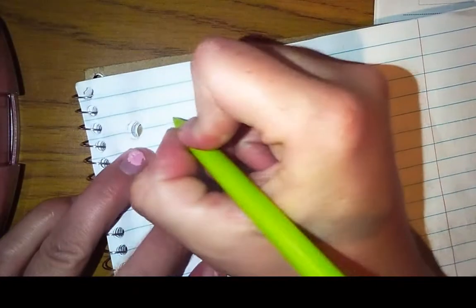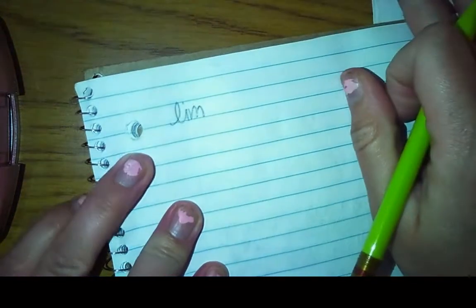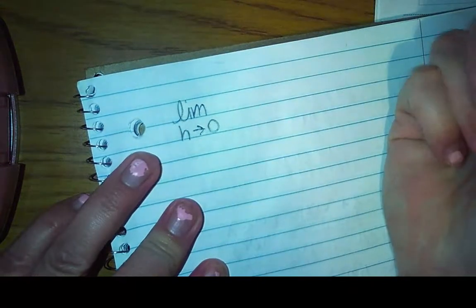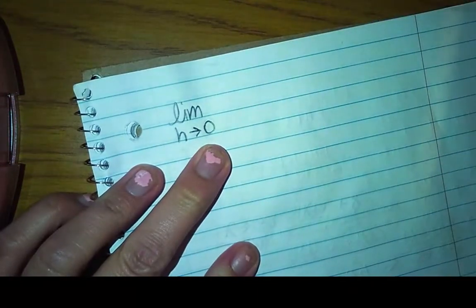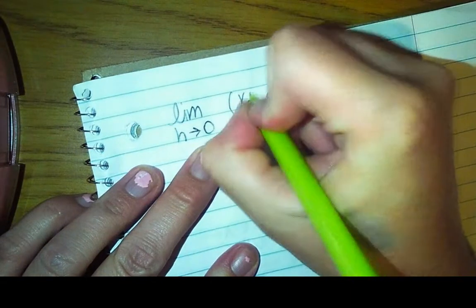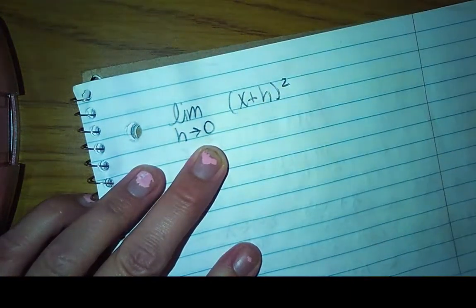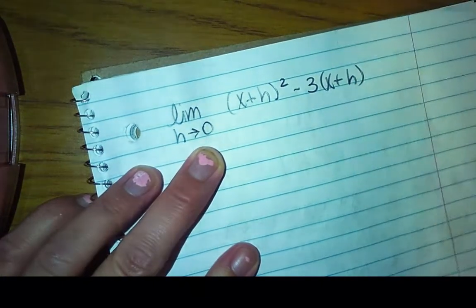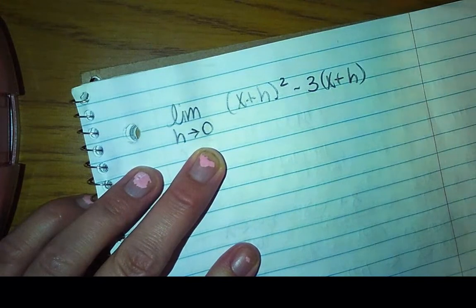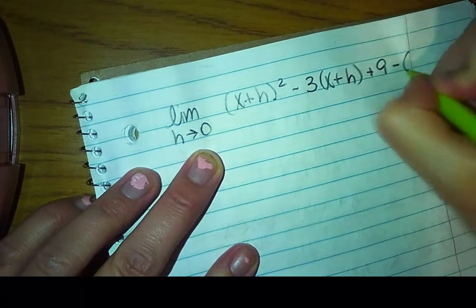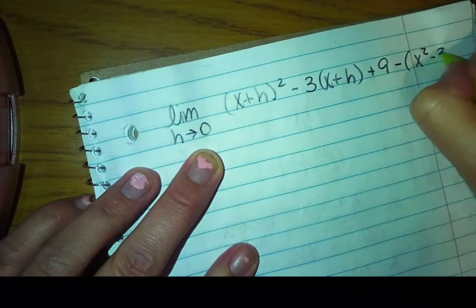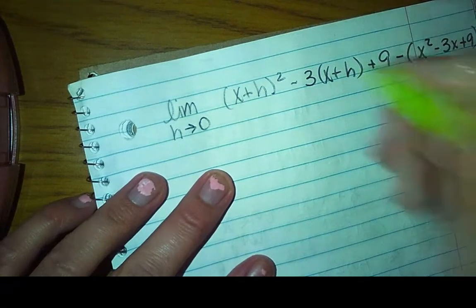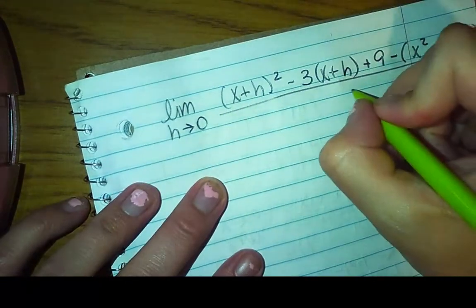So what I have is the limit as delta x goes to 0, but remember I'm changing that to h. So I have the limit as h goes to 0 of x plus h squared minus 3 times x plus h, plus 9, and then minus x squared minus 3x plus 9, and then that is over delta x, which we're going to make into an h.